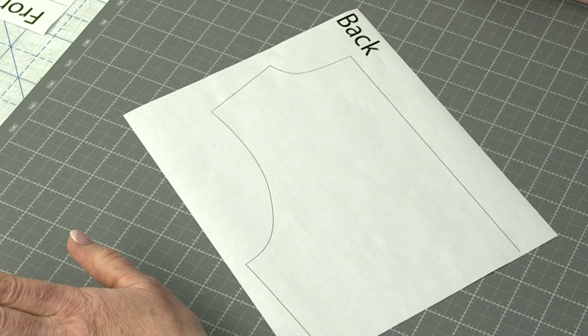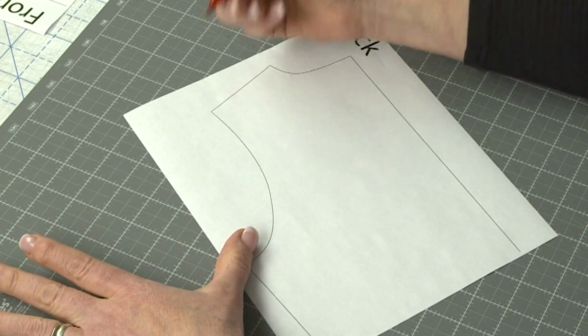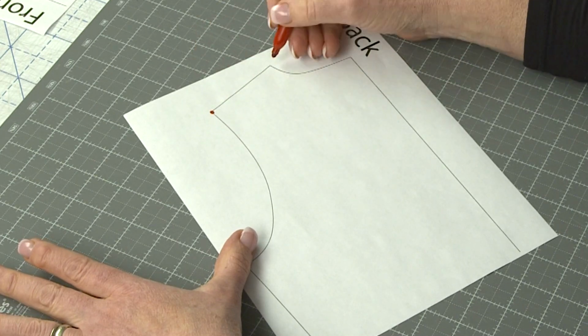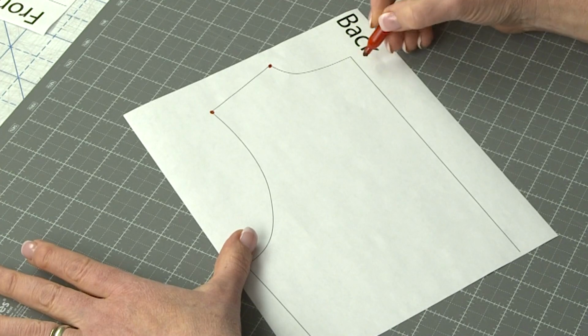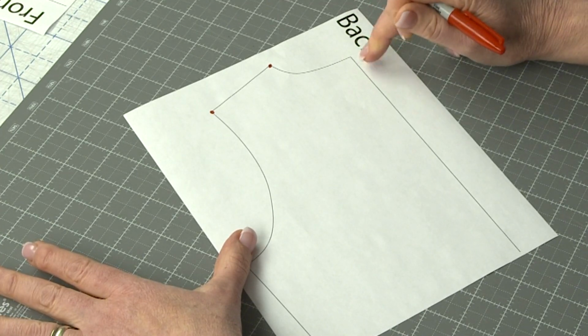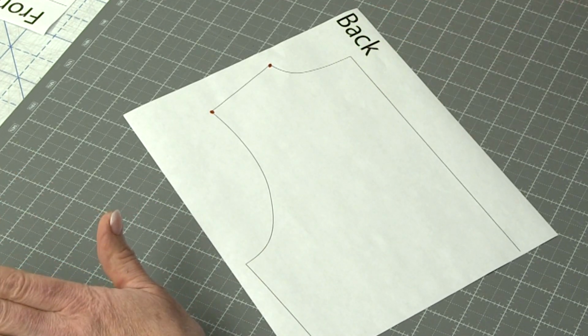For this example, I'm going to say that we're going to remove 1/4 inch of vertical length because this is a half scale pattern. So I'm going to draw my pivot points first. I'm going to pivot at the tip of the shoulder. I'm going to pivot at the end of the shoulder and neckline, and I'm going to cut through the center back seam just below the neck.